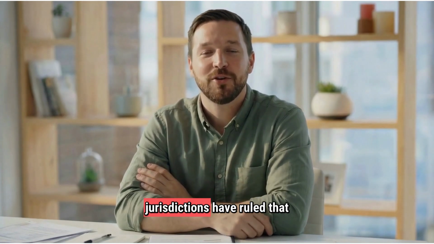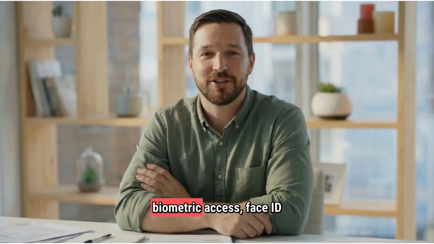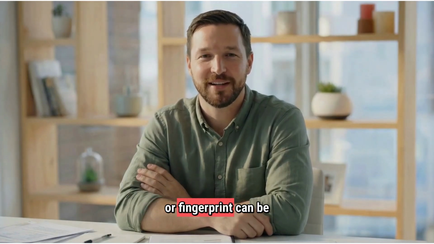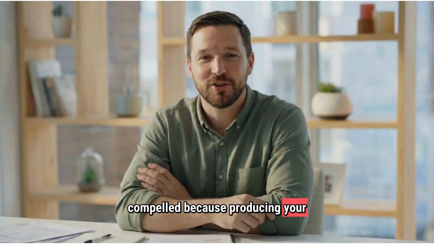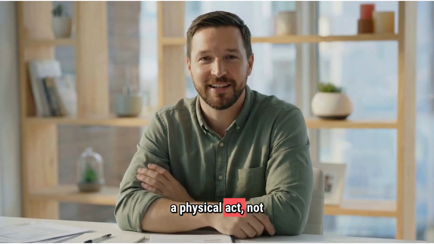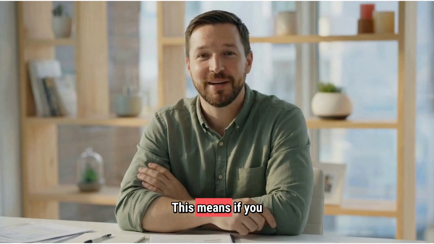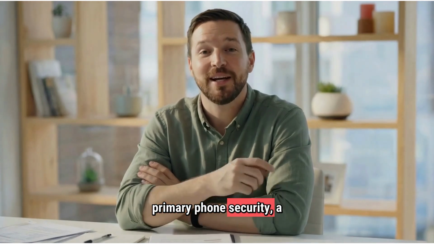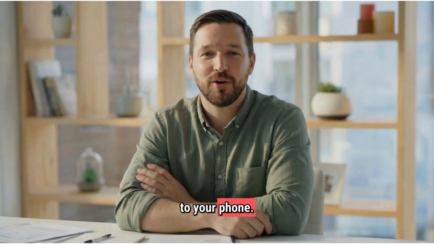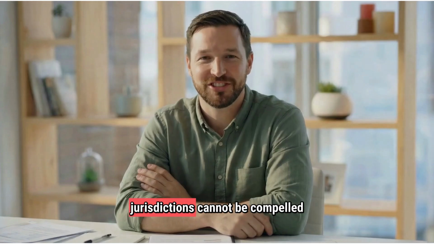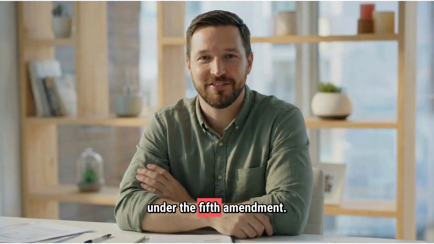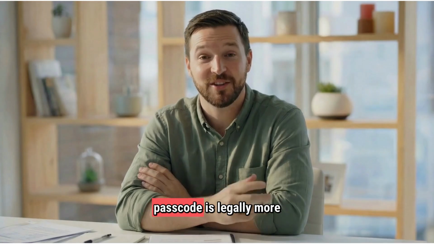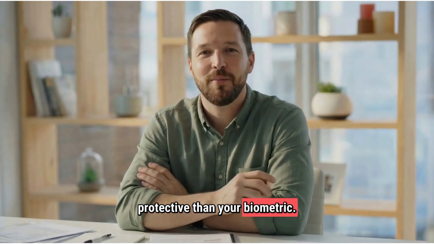But courts in many jurisdictions have ruled that biometric access, Face ID or fingerprint, can be compelled because producing your face or finger is a physical act, not a testimonial one. This means if you are using Face ID or fingerprint as your primary phone security, a court order may be able to compel you to provide biometric access to your phone. Your passcode in most jurisdictions cannot be compelled under the Fifth Amendment. This is why your passcode is legally more protective than your biometric.